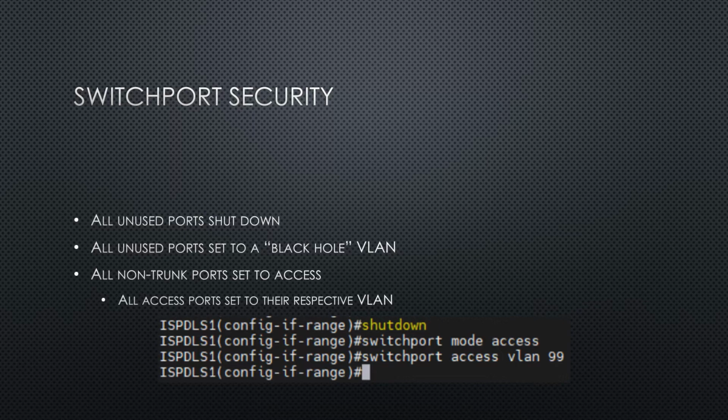We shut down all unused switch ports so that they would be in the administratively shut down state. Furthermore, we took all these ports and put them into a black hole VLAN, meaning that the VLAN is not routed or used for any other purpose. We chose VLAN 99 as our black hole. You can see an example of this configuration in the image on the screen.